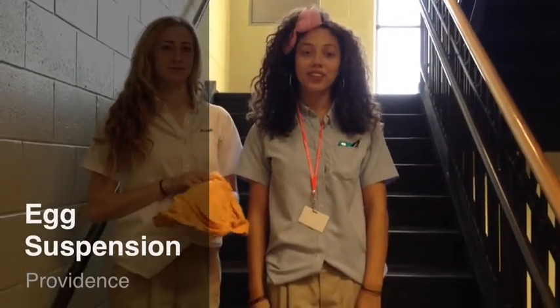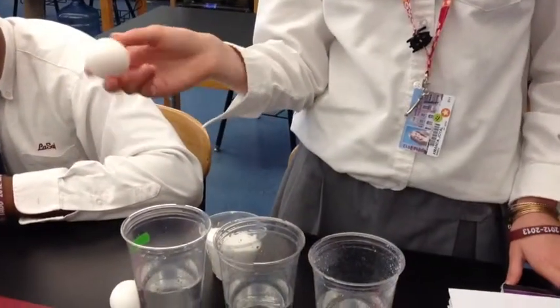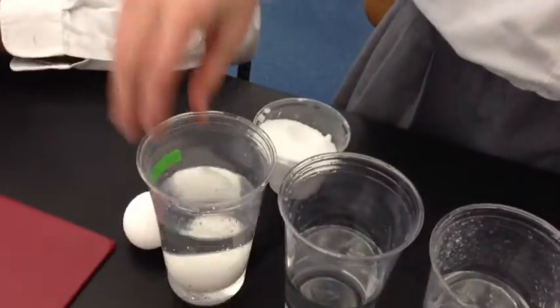Experiment is to test whether the salinity of water affects whether the egg will float or sink. I'm placing the egg in the fresh water, and the density of the egg is greater than the fresh water, so the egg will sink.